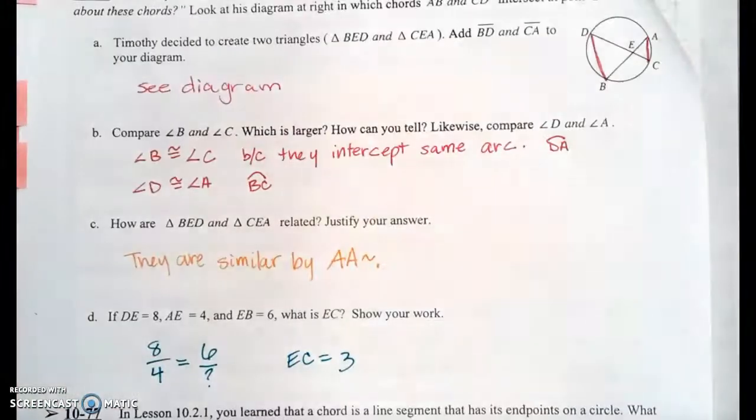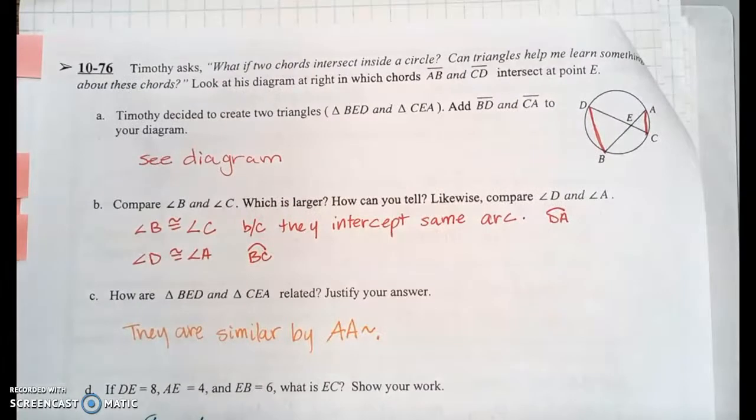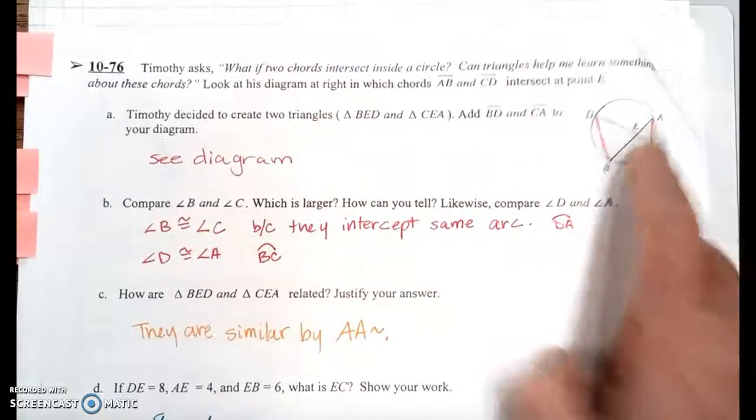Timothy asks, what if two chords intersect? What if two chords intersect inside a circle? Can triangles help you learn something about these chords? Look at this diagram at right, in which chords AB and CD intersect at point E. Timothy decided to create two triangles, triangle BED and triangle CEA. Add segments BD and CA to your diagram. So you're just going to draw them in, connecting them and making two triangles.